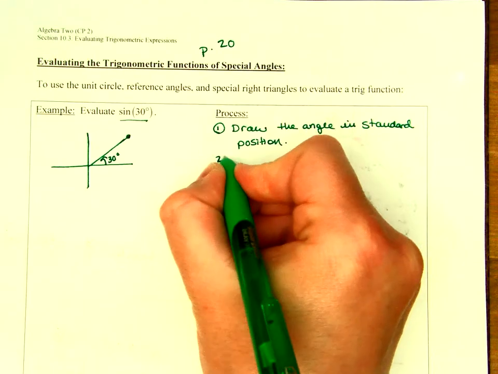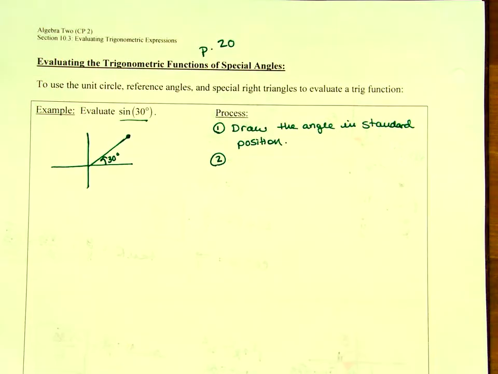Second thing I'm going to do, I'm going to draw in a right triangle formed by that terminal ray and the x-axis.